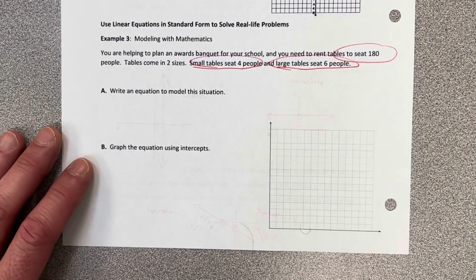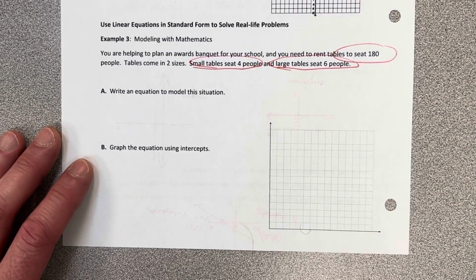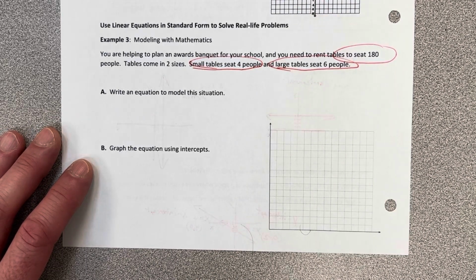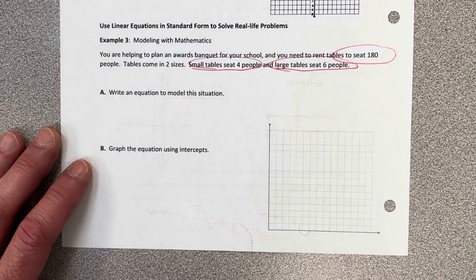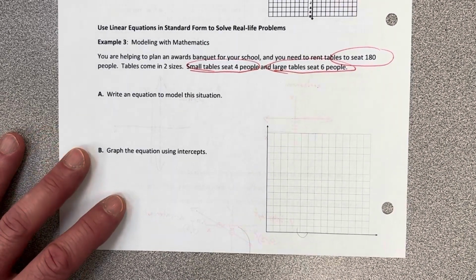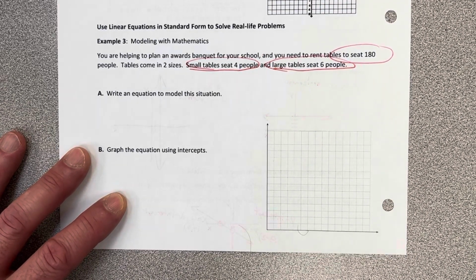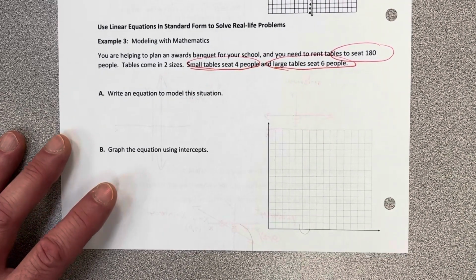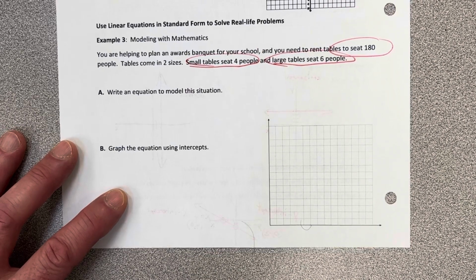And the reason it's hard to get a single answer is it's going to depend. If you have 2 small tables, that's going to adjust the number of large tables you have, and vice versa. So there's multiple solutions to this. And when there's multiple solutions to something, it's often beneficial to graph the situation and see what it looks like.